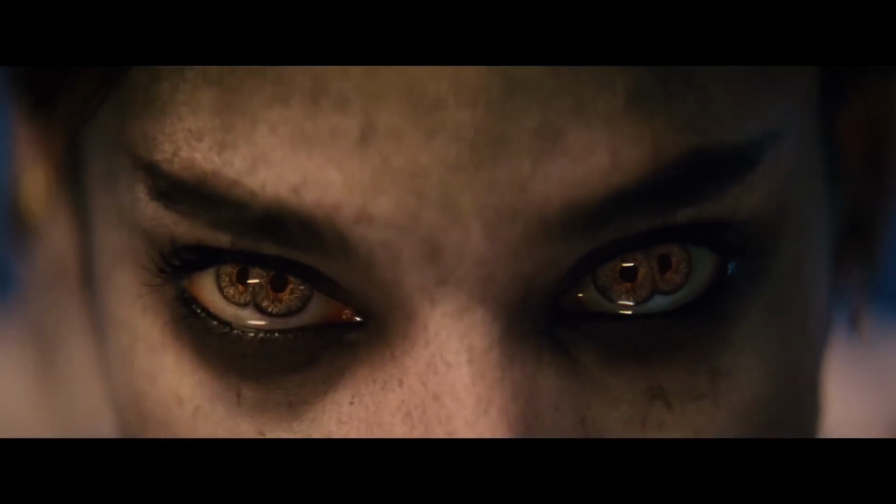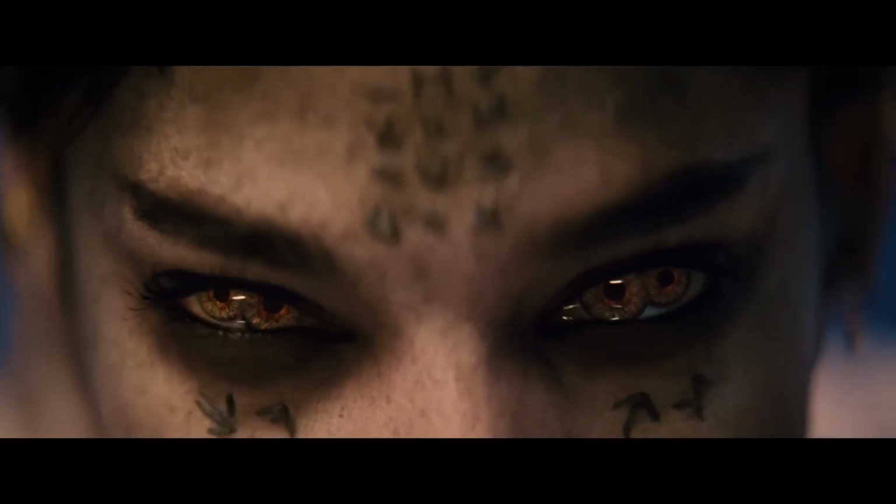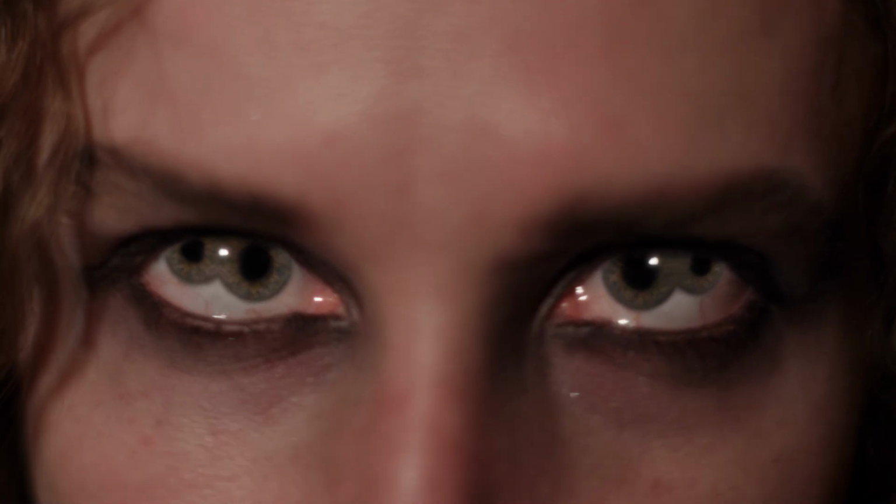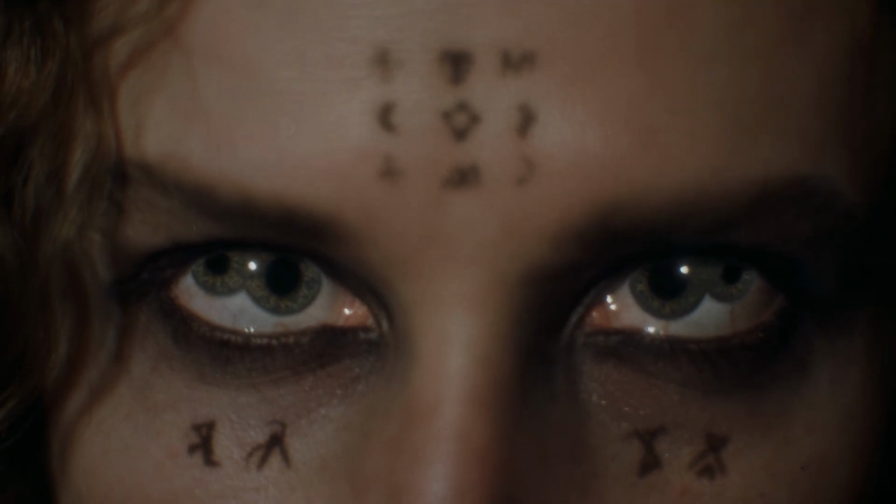Today we're recreating the splitting double iris and cursed symbols effects from the 2017 film The Mummy. And this is going to be a two-part tutorial, so in this video we're going to be working on the splitting double iris effect, and in the second part, which comes out next Monday, we will be working on creating the cursed symbols appearing on skin. So if you're watching this video in the future, check out the description, the video is already out.